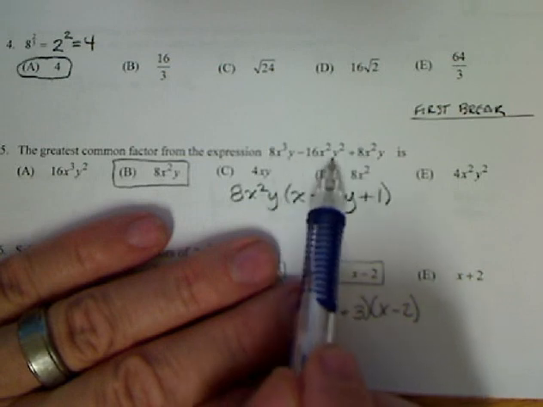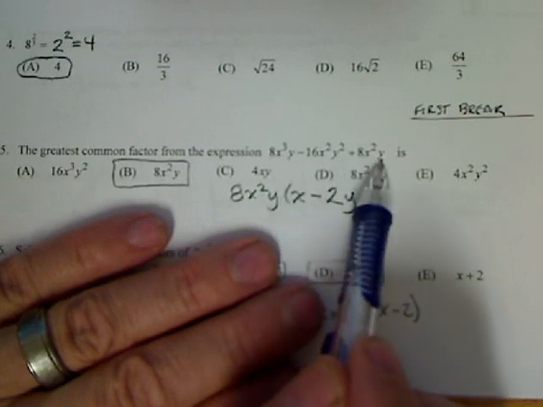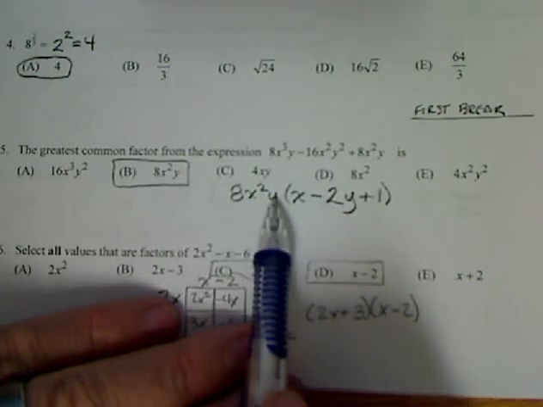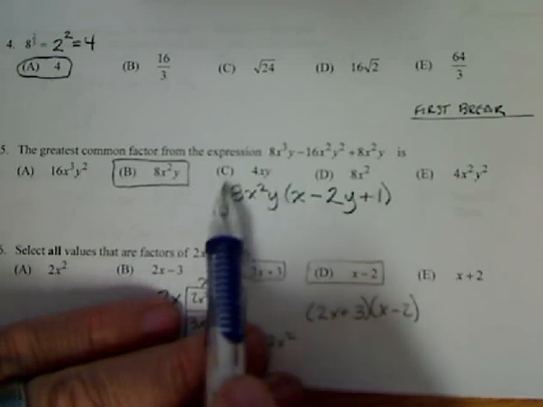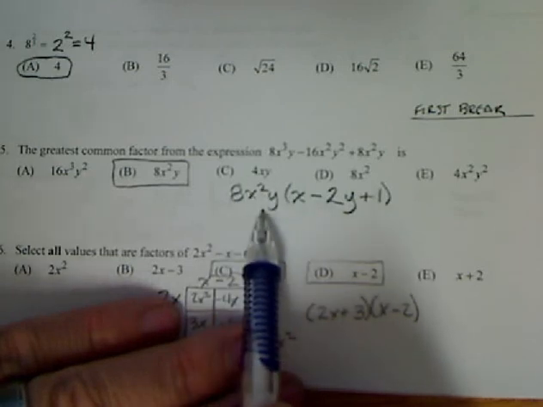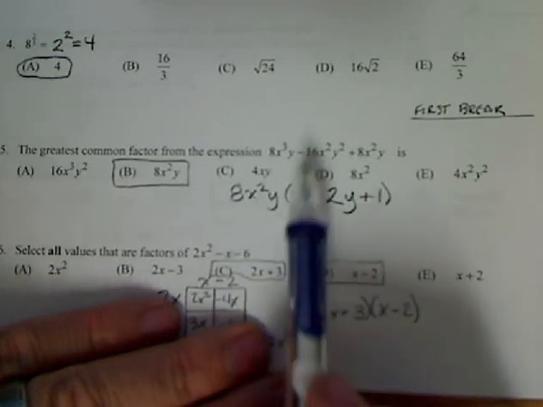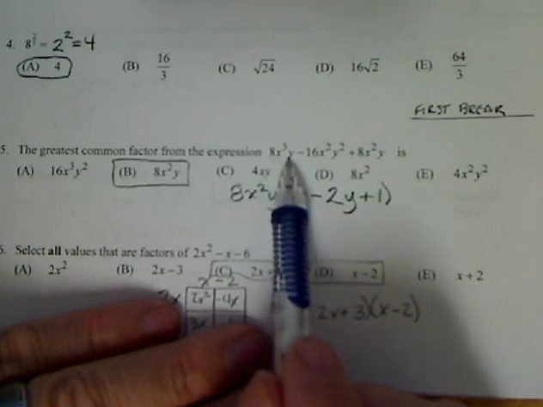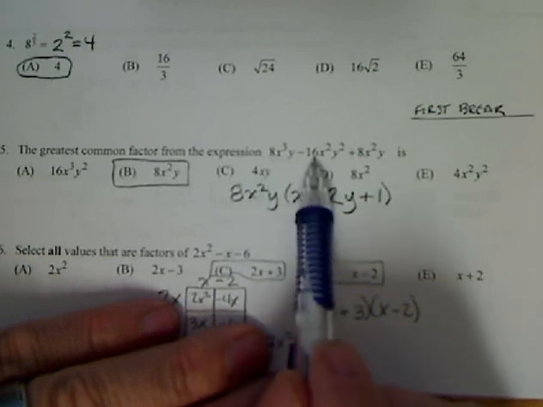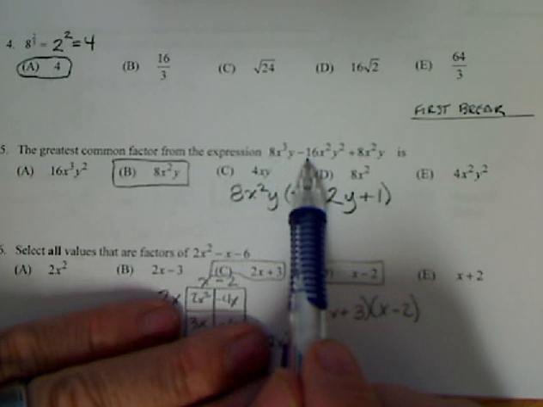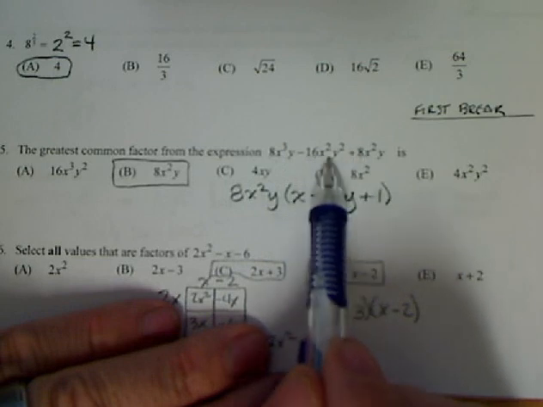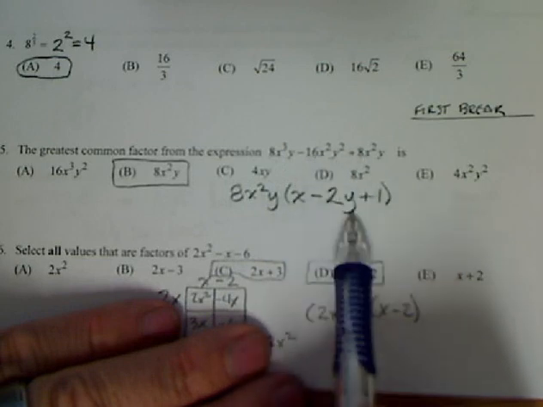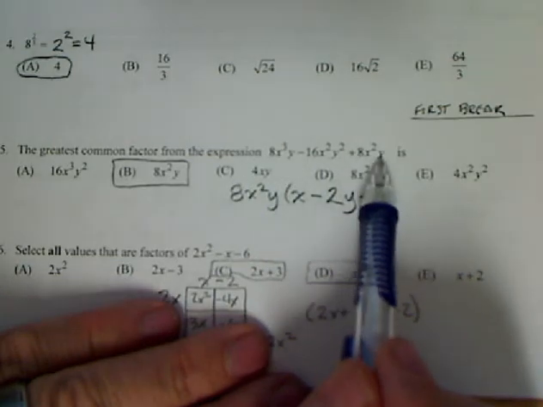I have a y squared, and a y. I could take out a y for each one. So I would be able to factor out 8x squared y. Now if I had to figure out what's left over, well, 8x squared y times x will give me 8x cubed y. Here I took out 8, so left with 2. I took out both of my x's and one of my y's. If you take out everything, you're left with 1.